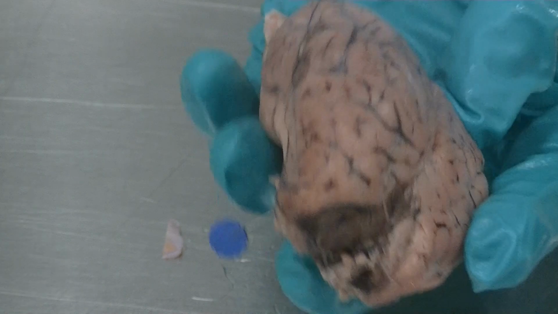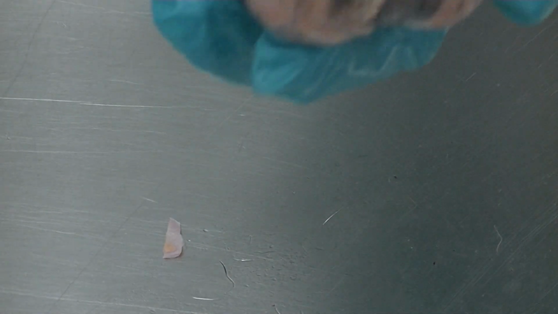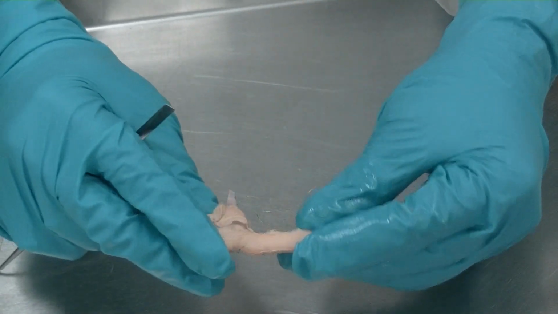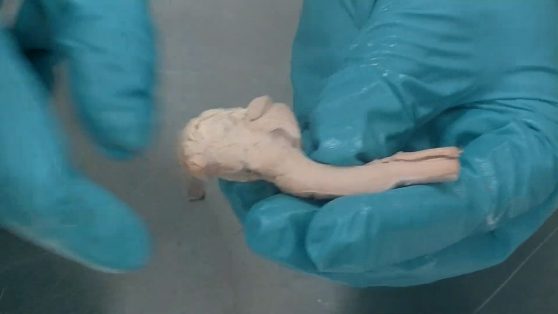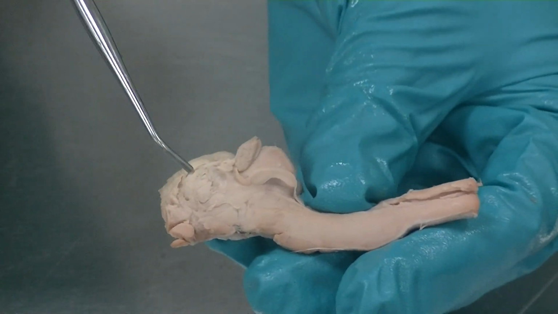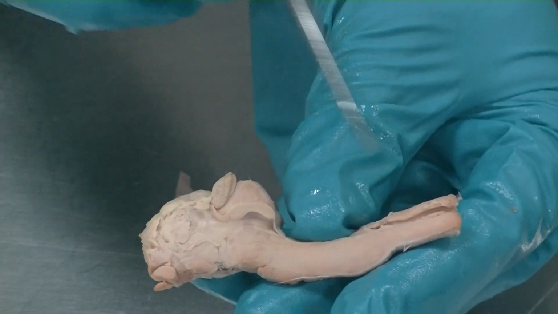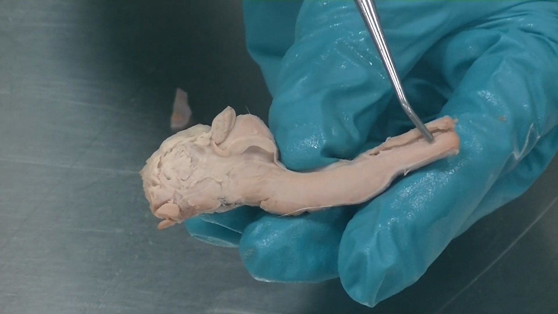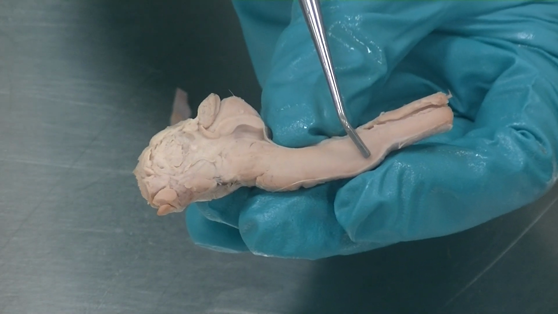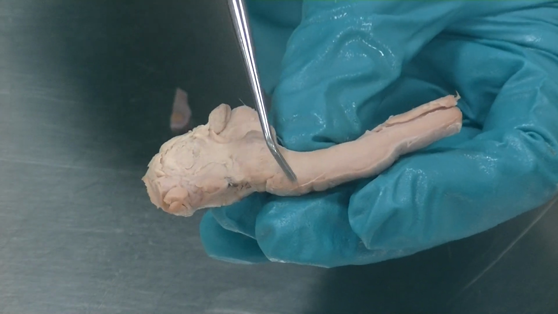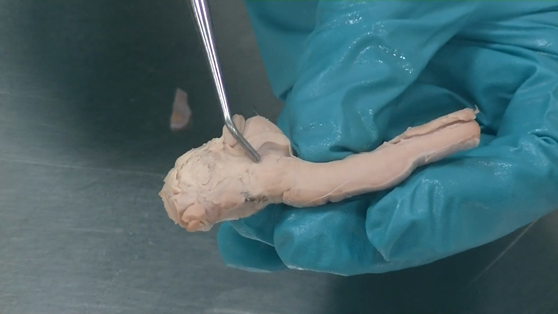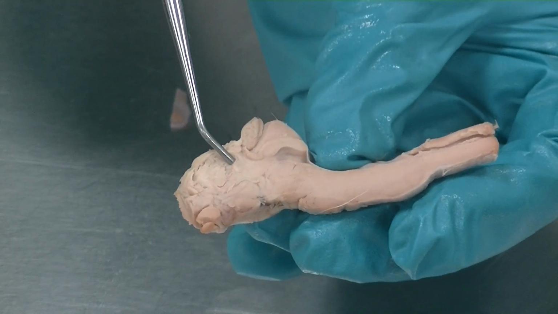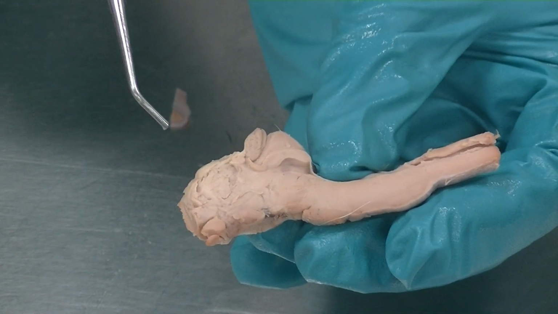Now looking at the individual components of the brain, let's start looking at the brain stem. Okay, so this is the isolated brain stem right here. That's the rostral end, that's the caudal end. This is continuation of the spinal cord. From this point, it is continued as a spinal cord. The medulla oblongata, the pons, the midbrain, and the diencephalon. Remember, these are the parts which form the brain stem.